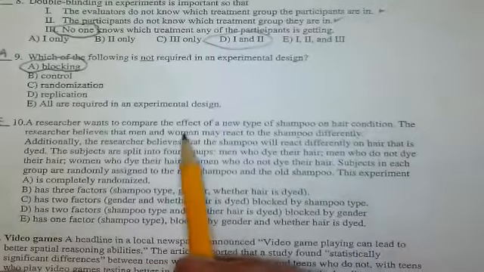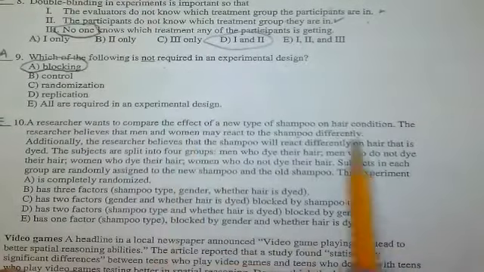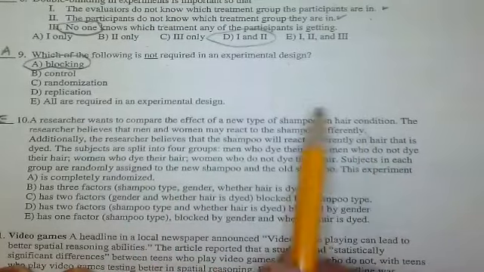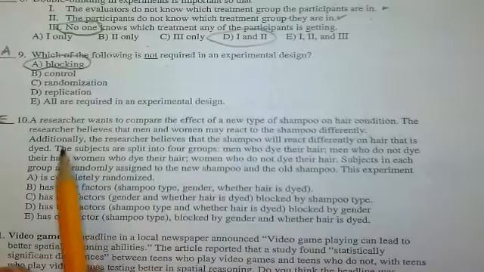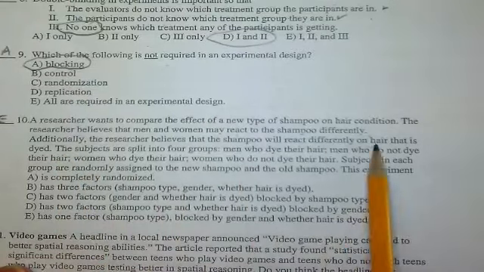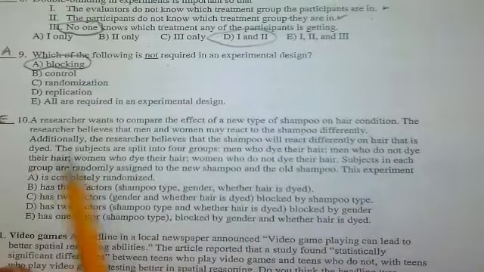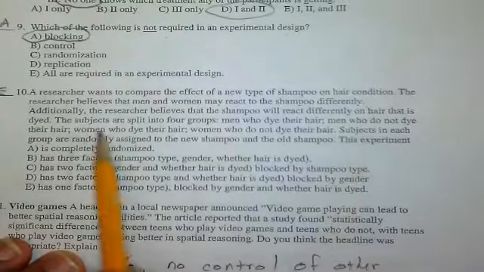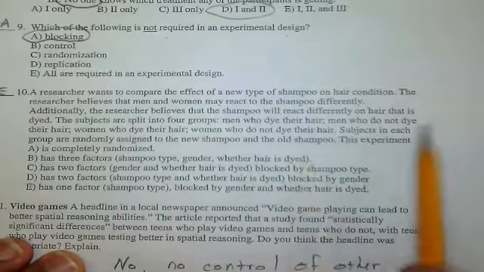Okay, so a researcher wants to compare the effect of a new shampoo on hair condition. The researcher believes that men and women may react differently, so blocks by gender. Additionally, the researcher believes they react differently on hair that is dyed, so blocked by whether it's dyed or not. That gives 4 groups: men who dye their hair, men who do not dye their hair, women who dye their hair, women who do not dye their hair.